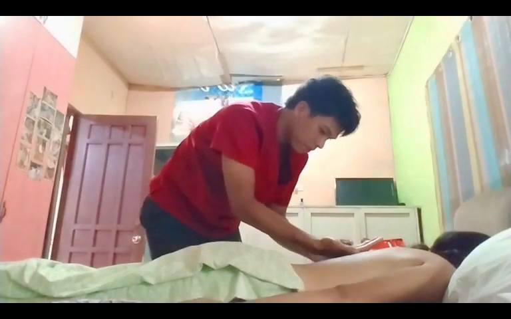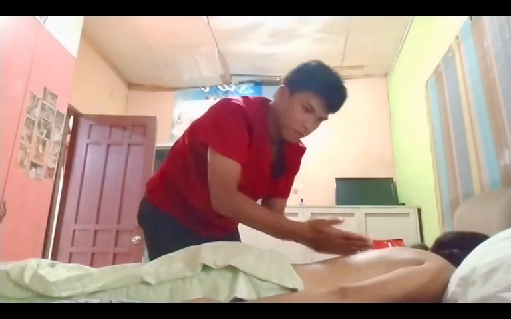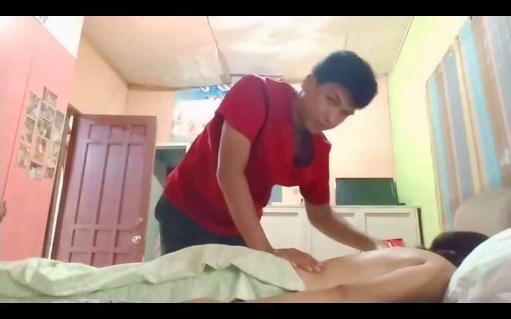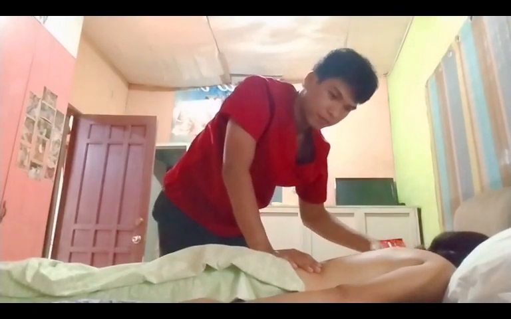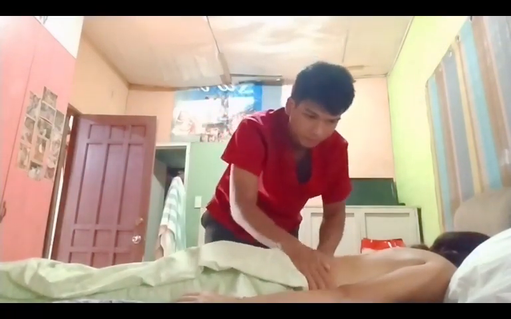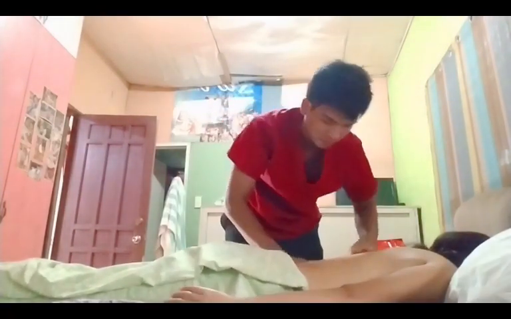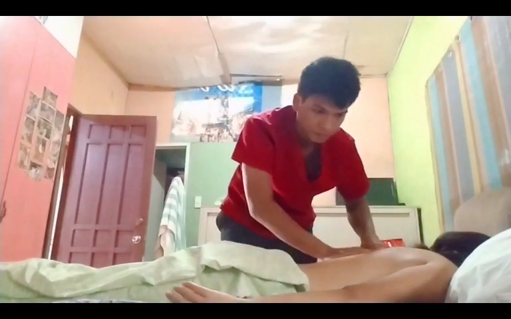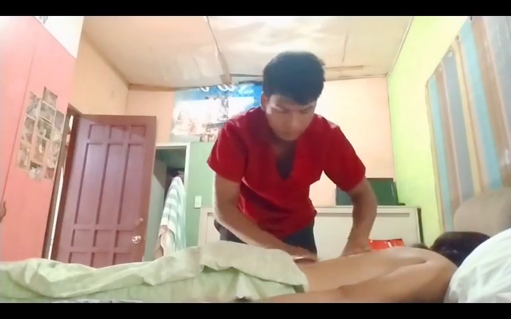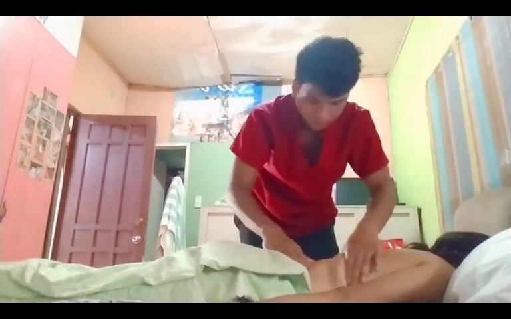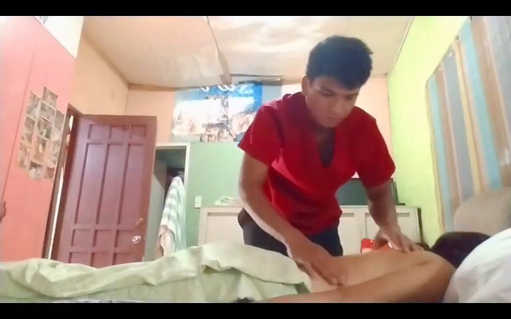The second basic stroke is petrissage. It came from the word petrir, meaning to knead, and is also known as kneading: lifting, squeezing, and releasing of tissue, with the hands in a C formation while performing the strokes. Benefits: working out metabolic waste and reducing muscle soreness and stiffness.